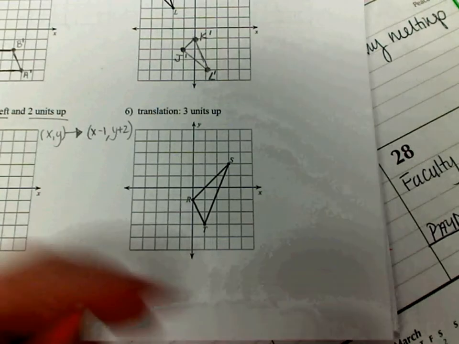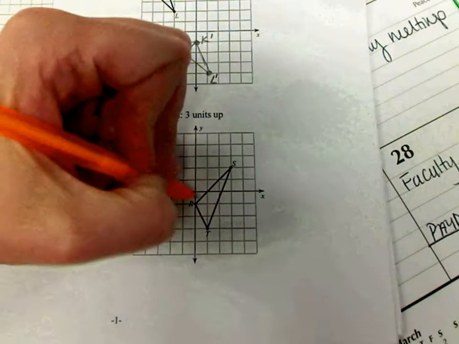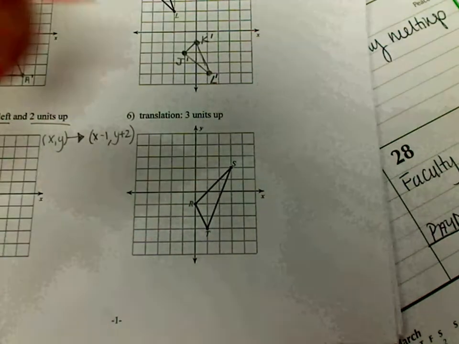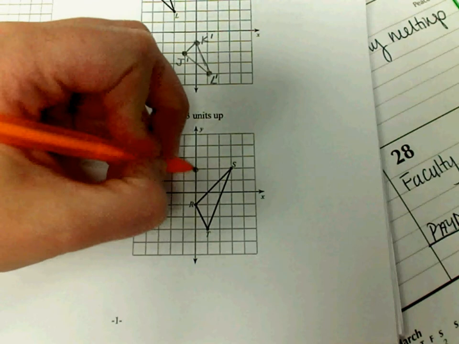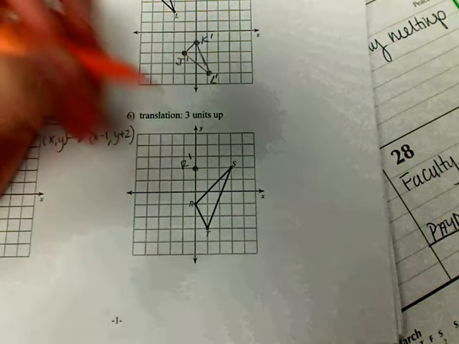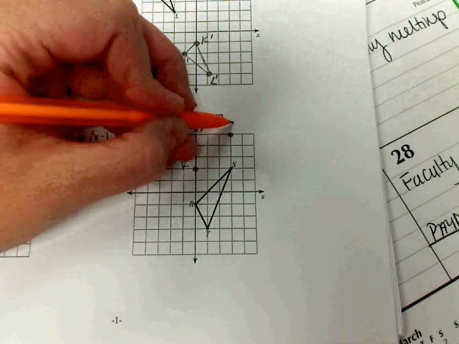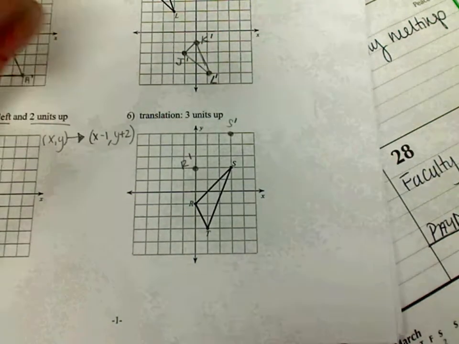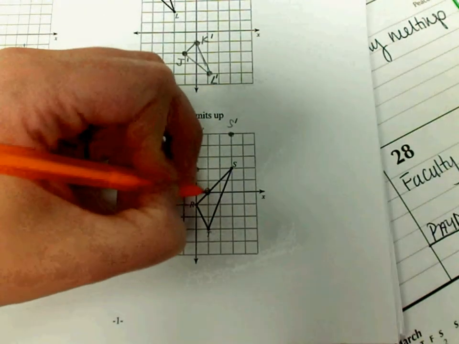Okay. Number 6. Translation 3 units up. So for each one. R, 1, 2, 3. S, 1, 2, 3. T, 1, 2, 3.